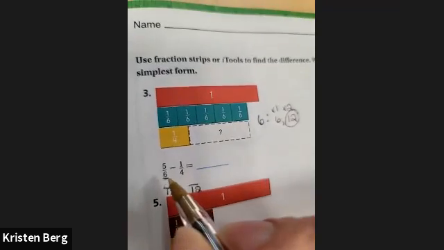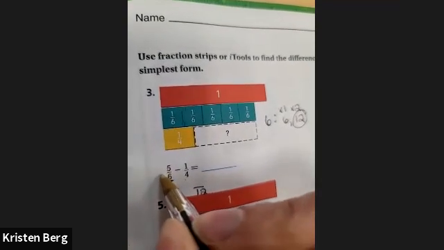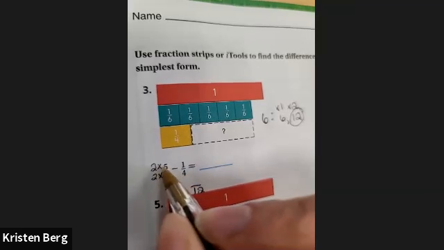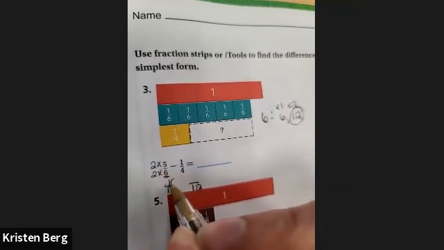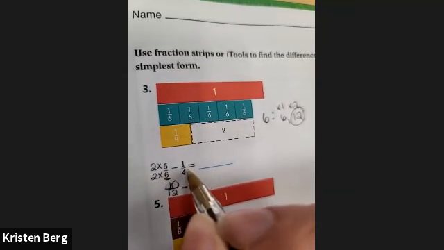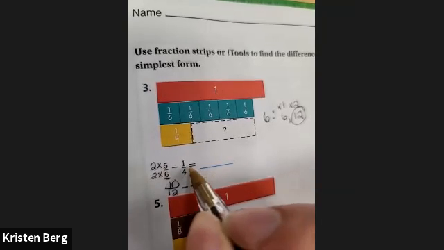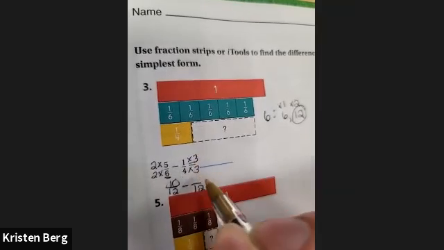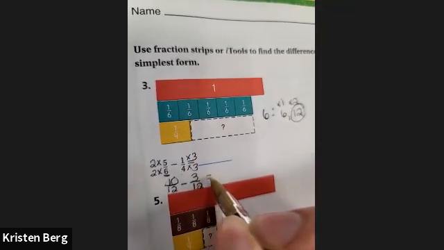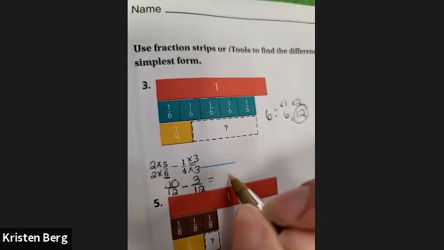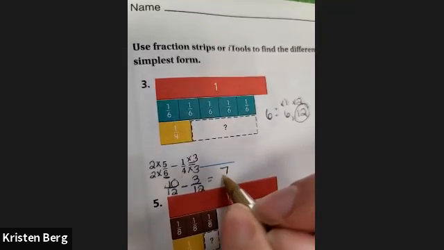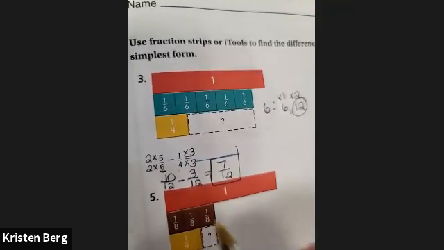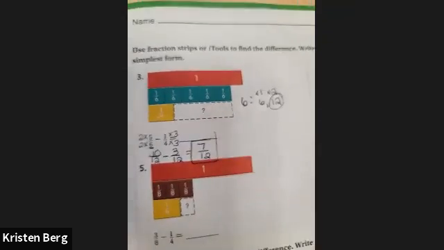All right, so what do you do to a 6 to get it to 12? Times it by 2, and then this one by 2. 5 times 2 is 10, and then minus. Then what do you do to a 4 to get it to 12? You times it by 3, and you do the same to the top. 3 times 1 is 3. So now you just go ahead and subtract. 10 minus 3 is 7 over 12. So your answer would have been 7 twelfths.